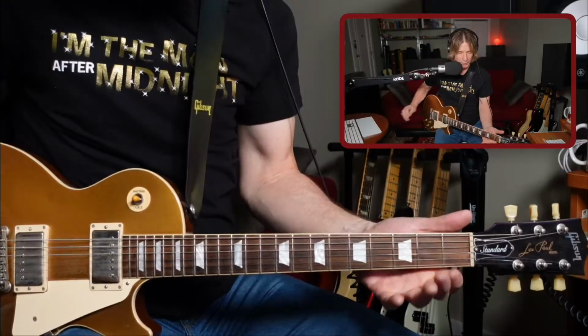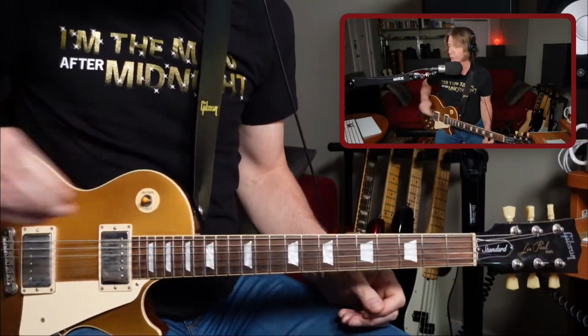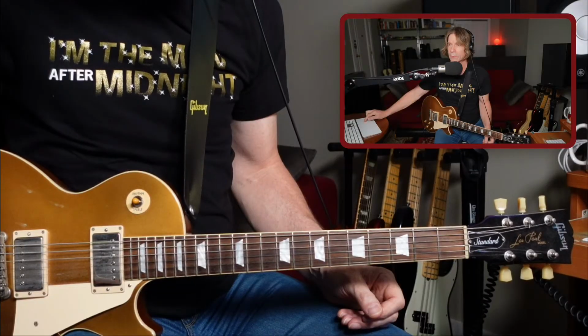And pretty simple concept here. But one thing you have to remember too is that the main scale is going to be an A minor scale, over the whole thing. So check this out. You have the A minor scale.